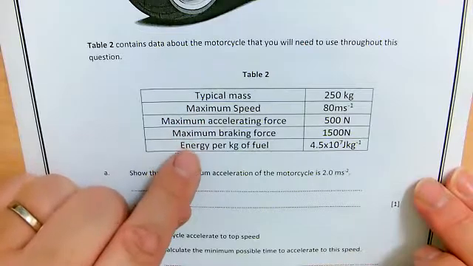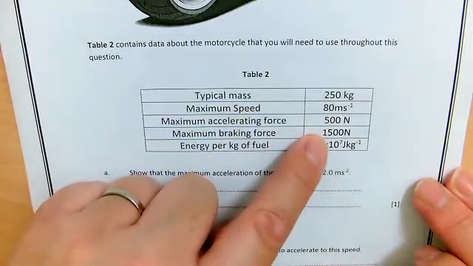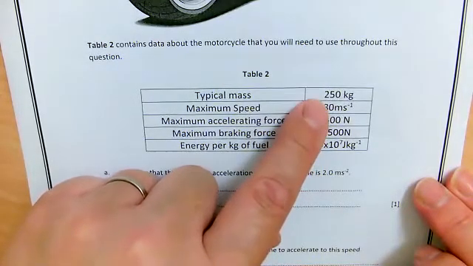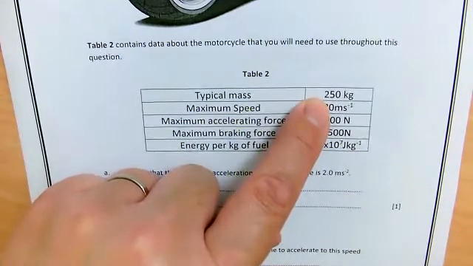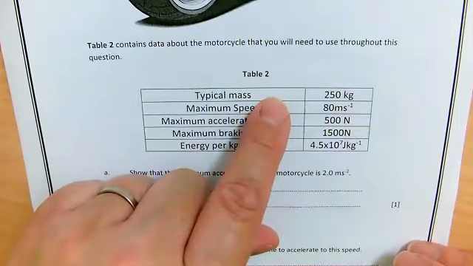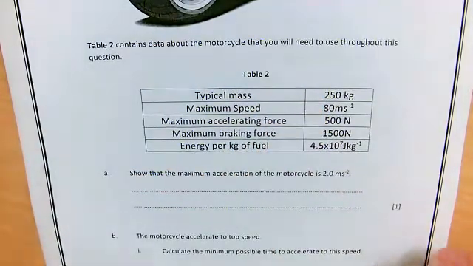There's the force provided by the engine. That's the force provided by the brakes. That's the top speed, 80 meters per second, which is pretty fast. And that's the typical mass of the motorcycle. We assume it's the motorcycle and the rider. Beware, in some tables it'll give you the typical mass of the motorcycle and the mass of the rider separately, so you need to be very, very careful about that.